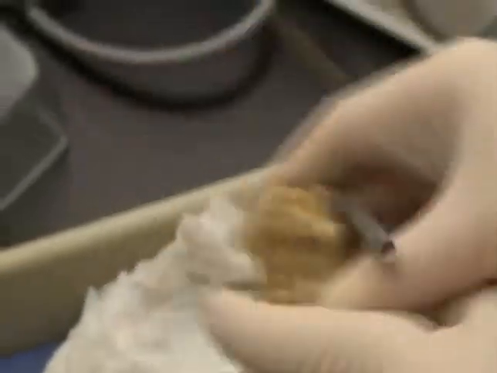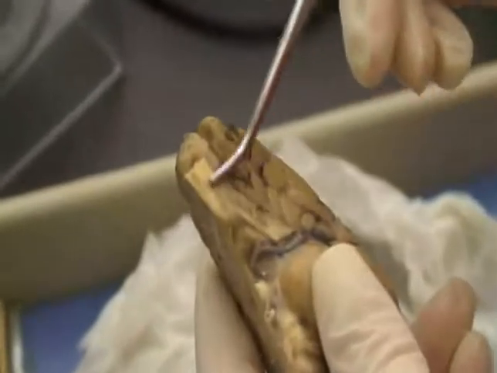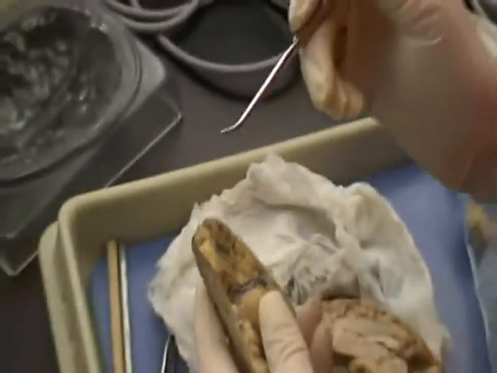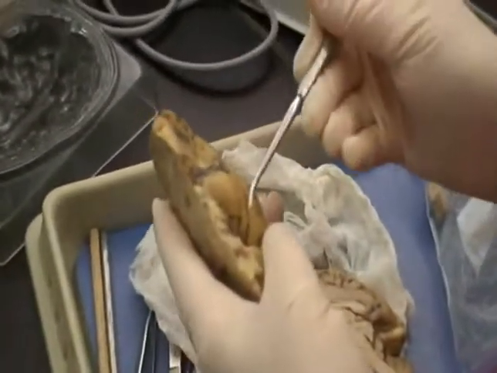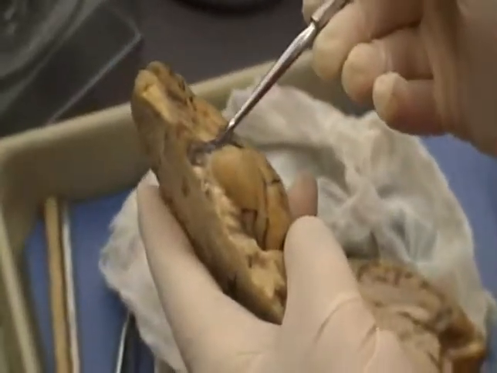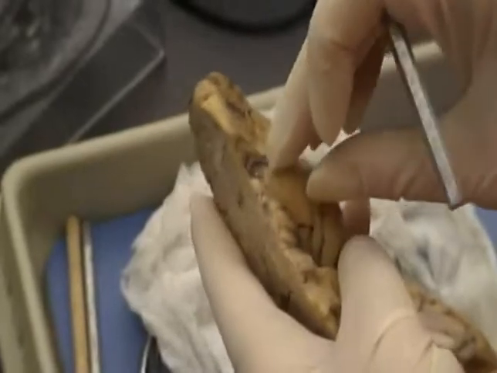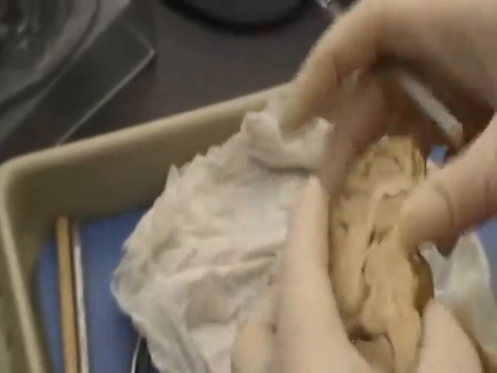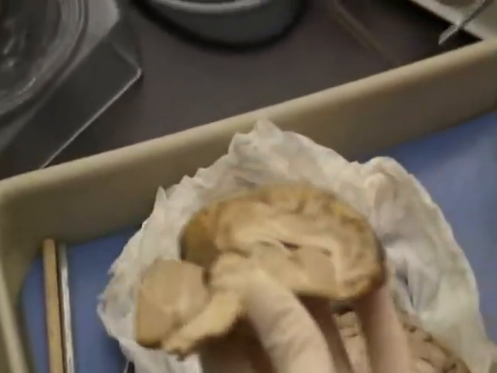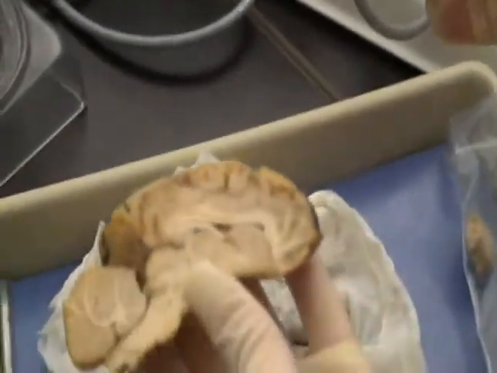Olfactory bulbs, let's take the one that hasn't been cut. They are right here. And the piriform lobe, right here. Okay, they're part of the olfactory system. This is where you're getting a lot of your smell. Okay. The limbic system is a lot of different parts.